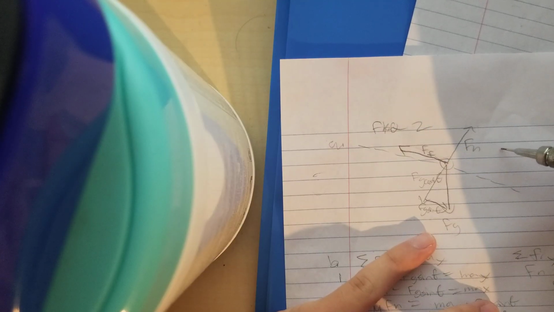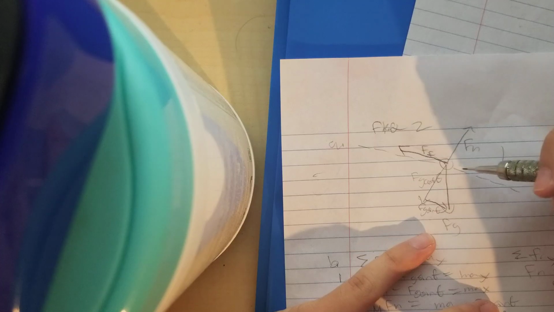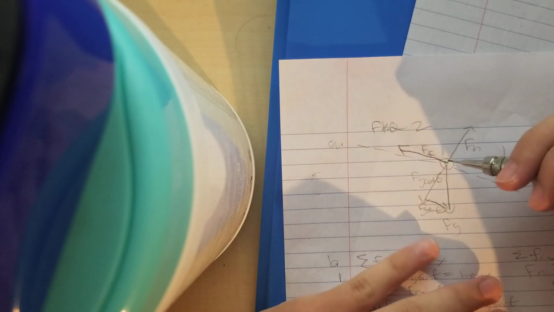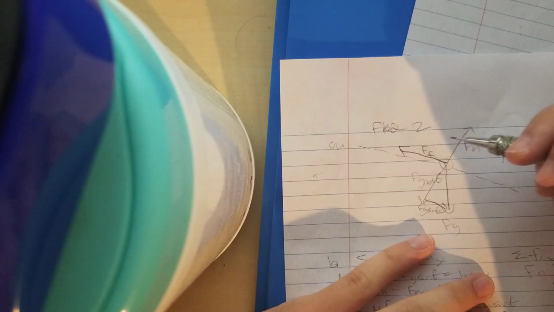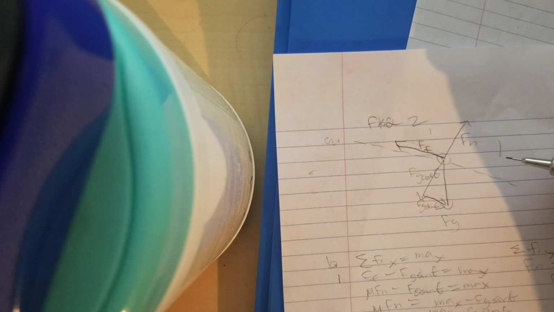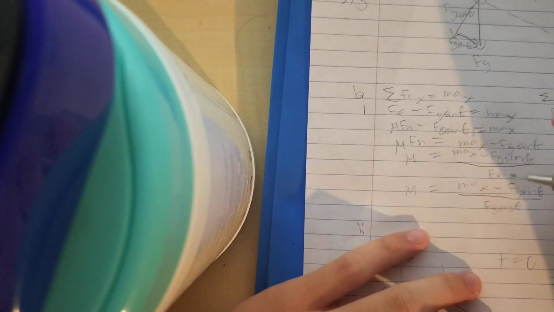So this is 1 point. I drew force of friction. Since it is sliding down the ramp, the motion is downwards, so it's the opposite of motion. So I drew force of friction away and it's parallel to the surface. So this is another point. And then I drew the force of gravity pointing straight downwards, which is another point. So I got 3 out of 3 points for Part A.